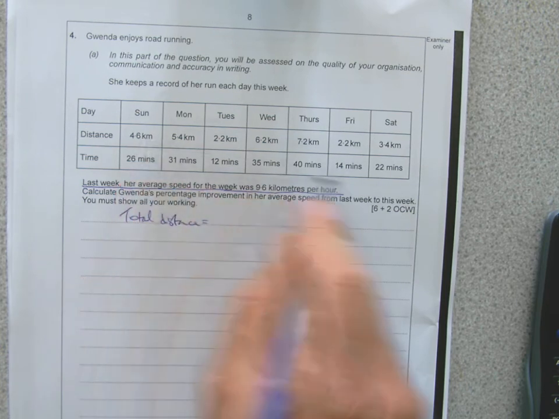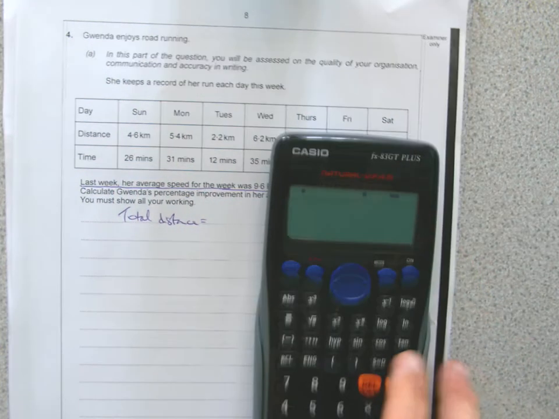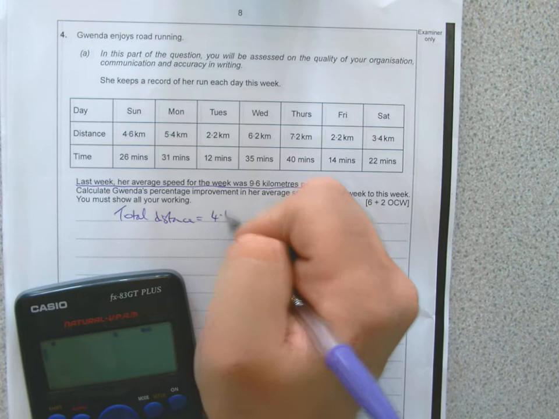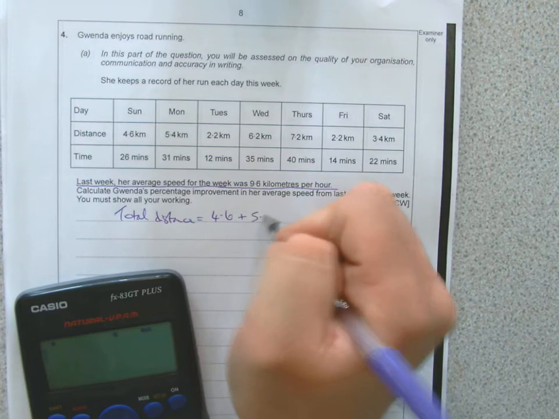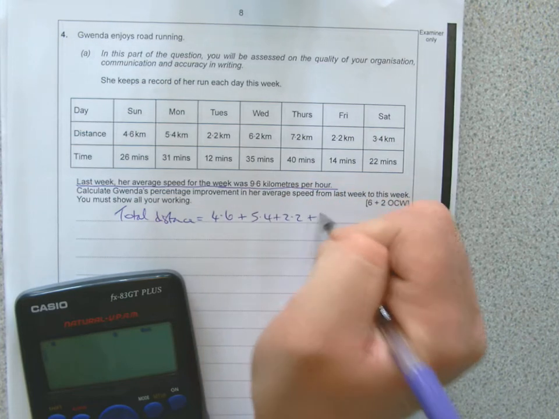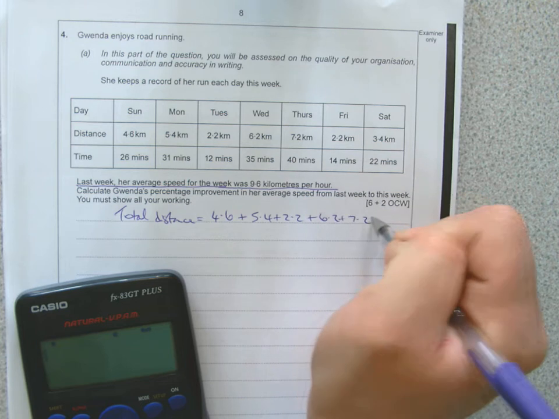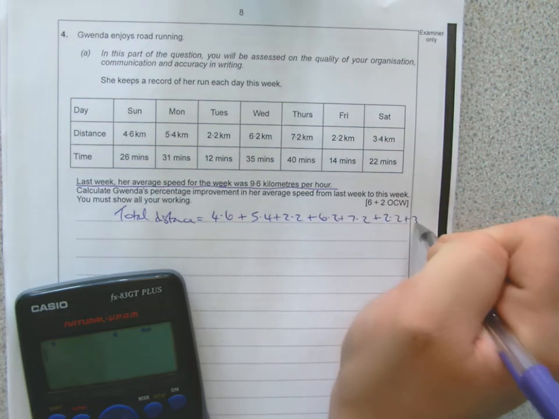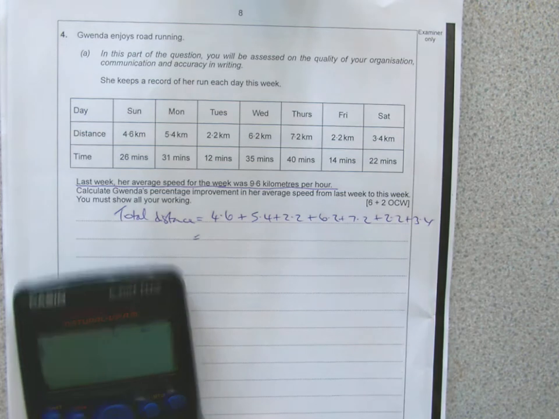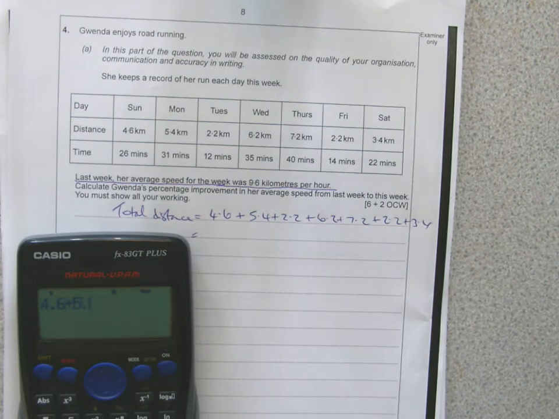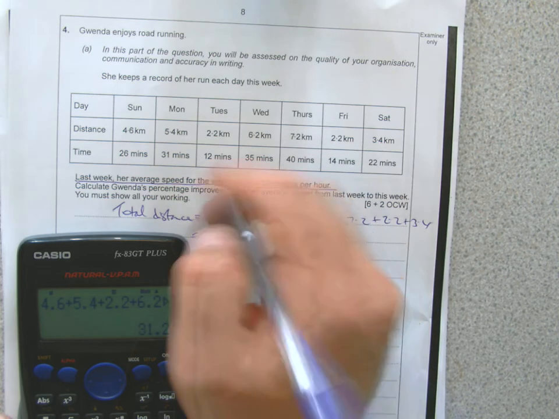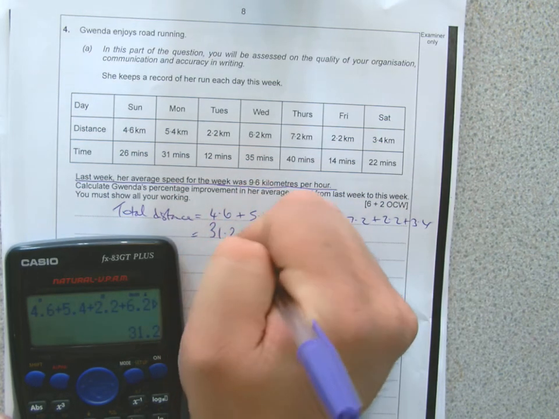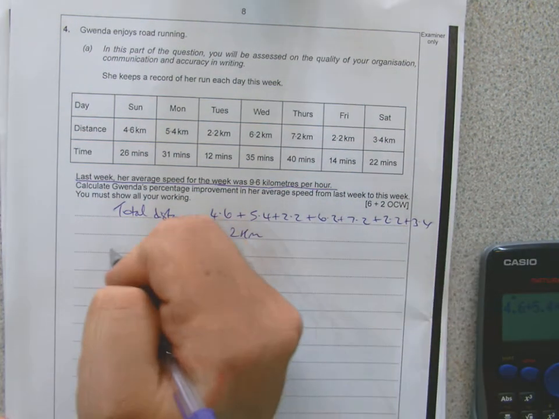So total distance, you need to add all these together here, okay? So we can write that down. It's important you show your workings. So obviously it's a QWC question. So, we write all of these distances down here. And, in any question, really, you want to write these down so you can show your workings out. So we add these up on a calculator. And you get 31.2 kilometers.